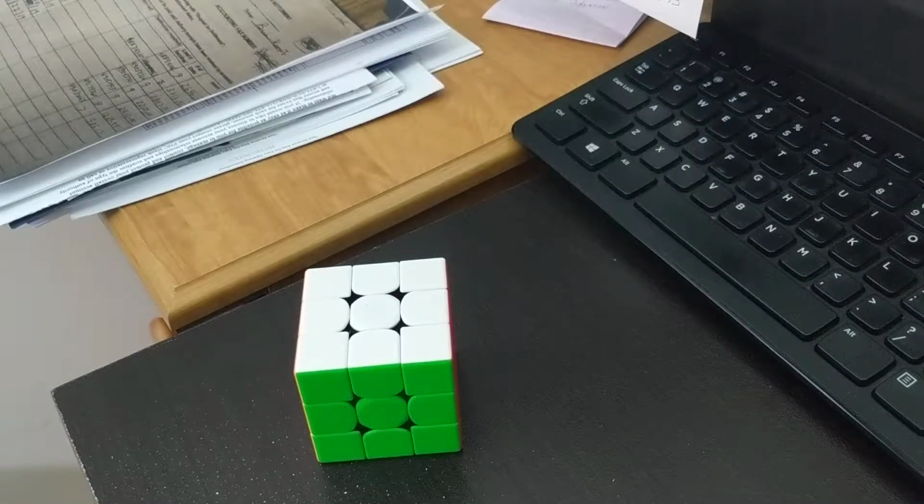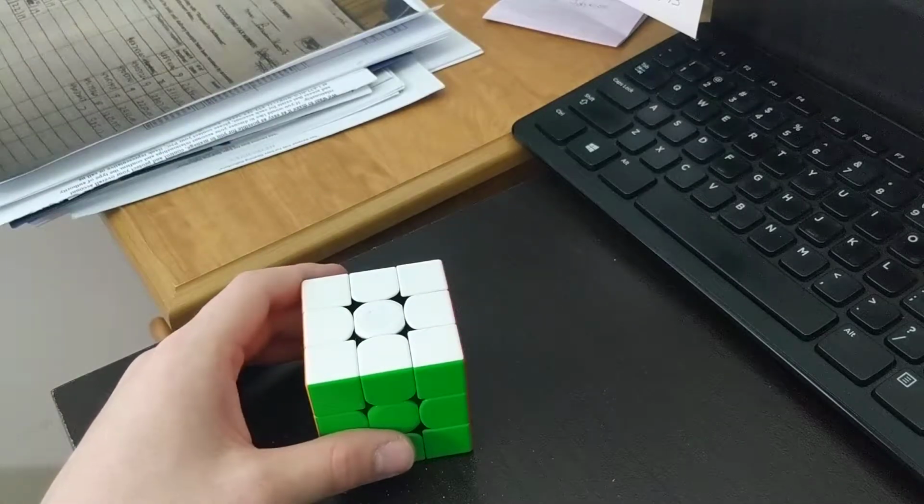Hey, I'm bored and I am sitting by a computer with some scrambles. So I figured let's do an example.